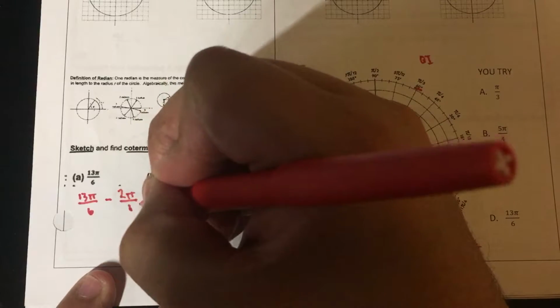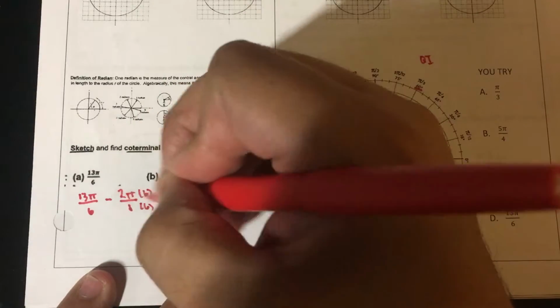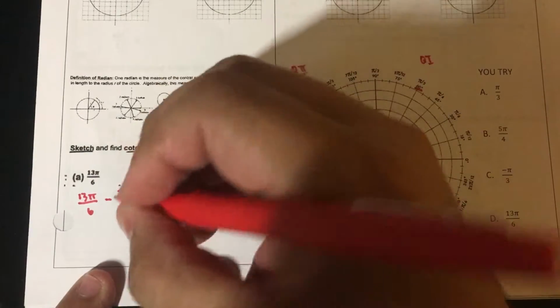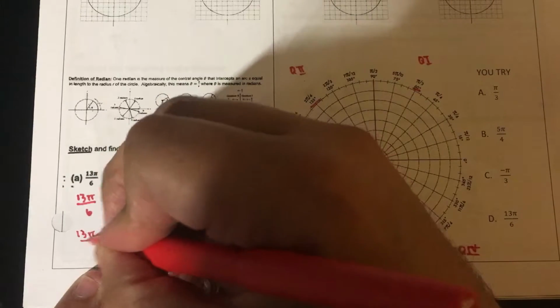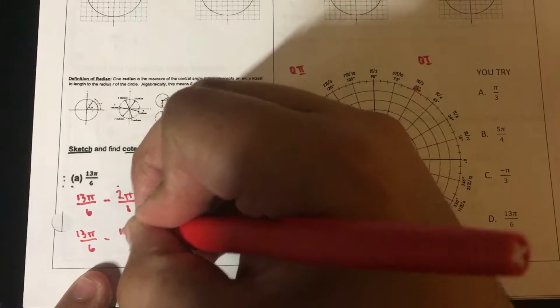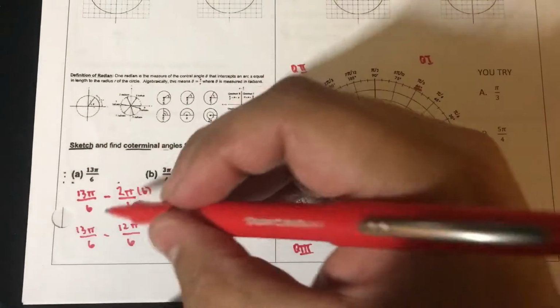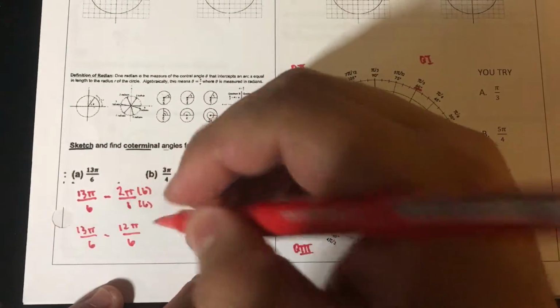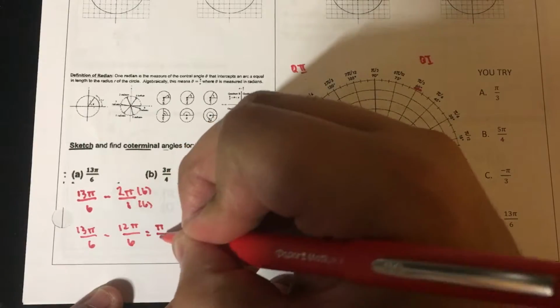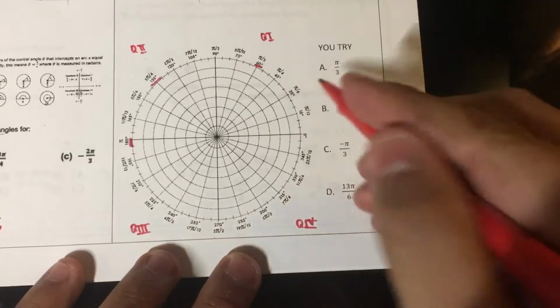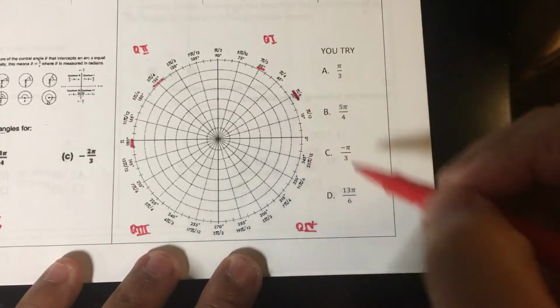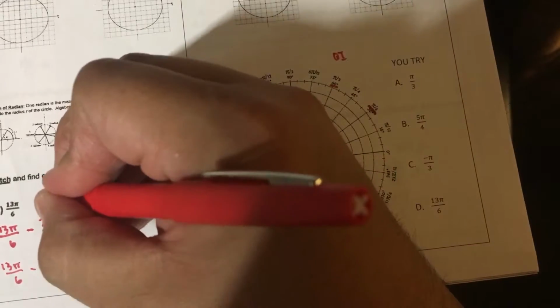Remember I can't subtract them right now because they're not the same denominator. 2 times 6 is 12 pi over 6. So now I can subtract: 13 minus 12 is equal to 1, so pi over 6, and that is on my circle. It's right here in quadrant 1.